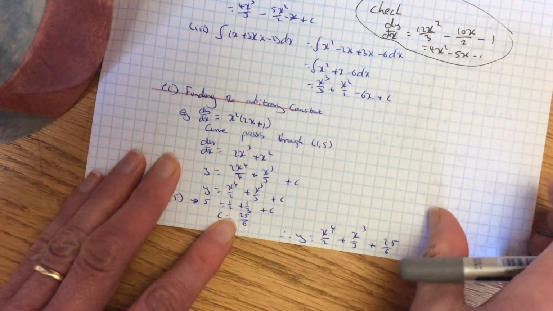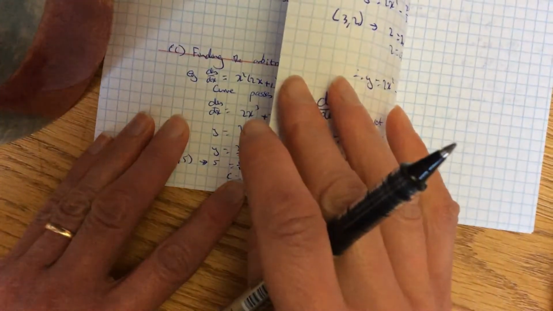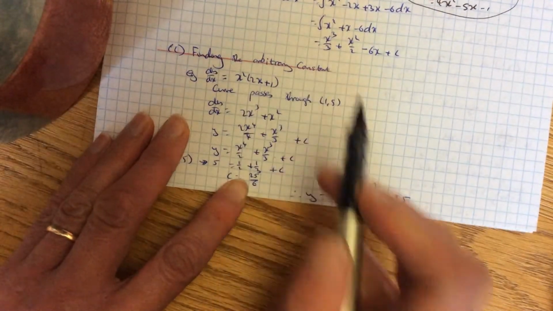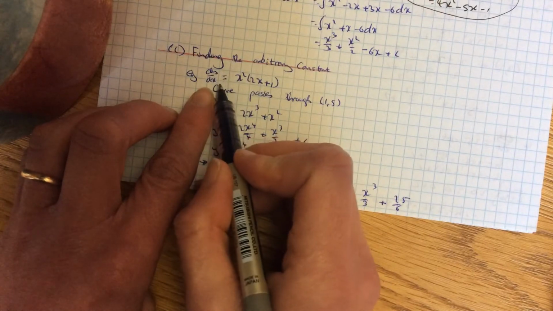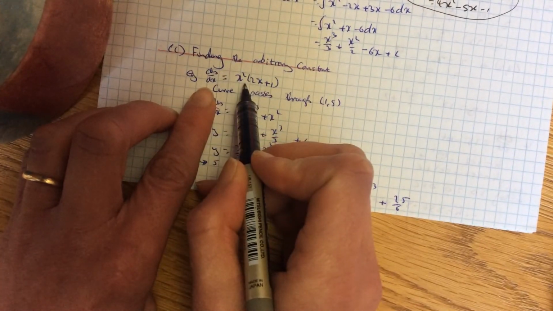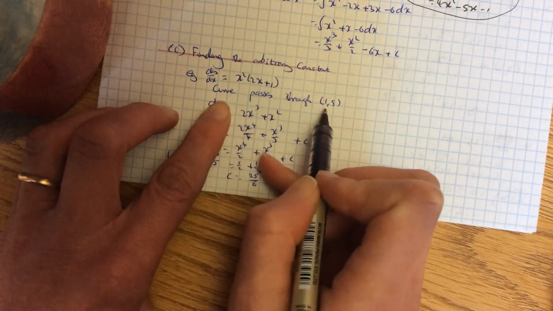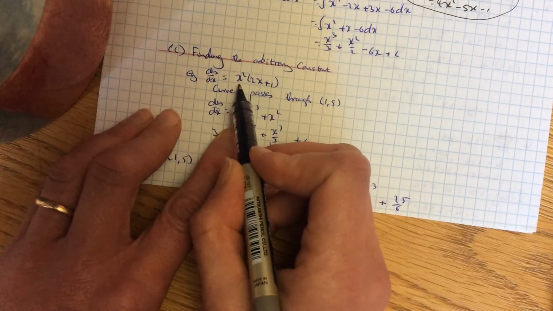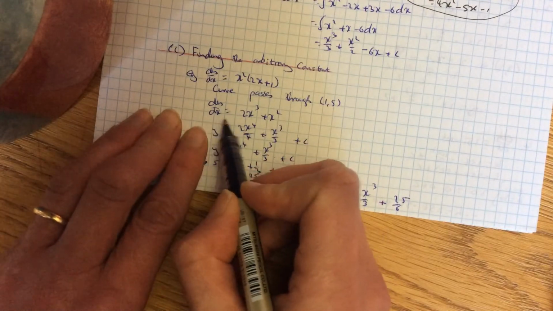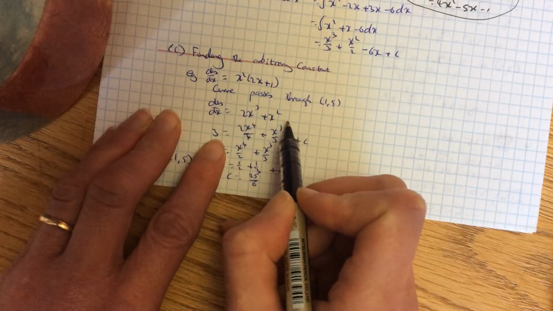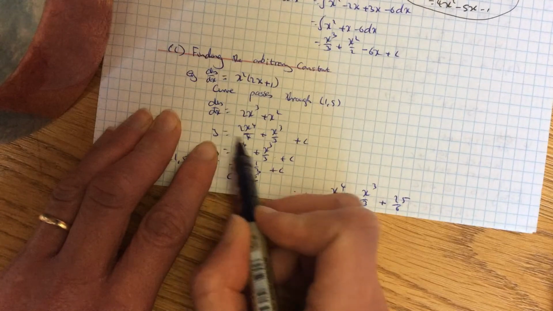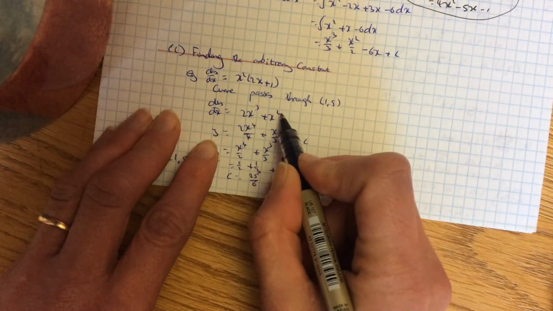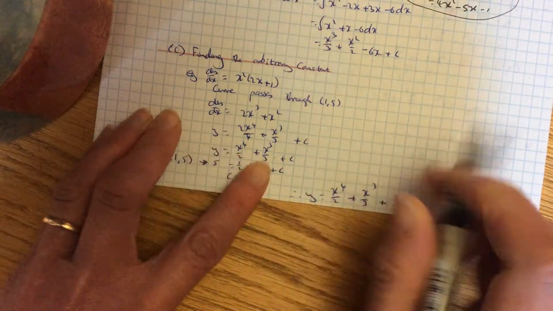Okay, the next bit, part C, is going to check this last example actually. This is one where we're actually going to be able to find c. So you've got dy by dx equals this, and the curve goes through this point. The curve is just what y is. So first of all, let's multiply this out. So dy by dx is 2x cubed plus x squared. So if I want to get y, I'm going to integrate. So you add 1, divide by it. Add 1, divide by it, and don't forget your c.